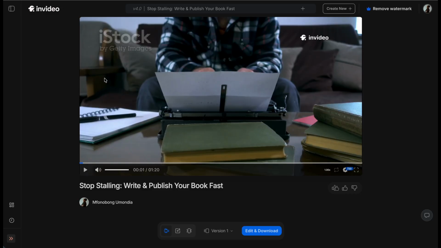Okay, so our video is done generating, and don't forget to get rid of these watermarks here, the getting images watermark and Invideo watermark. You need to pay for a premium version, but let's just see the quality of video that this has provided. Let's go ahead and click this.